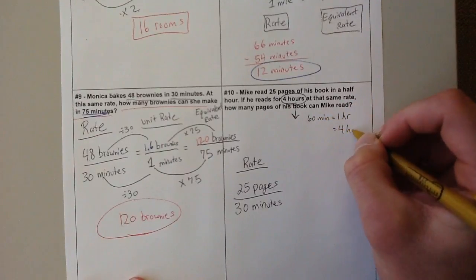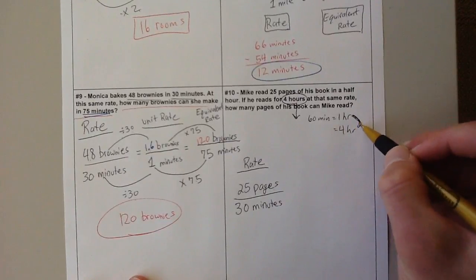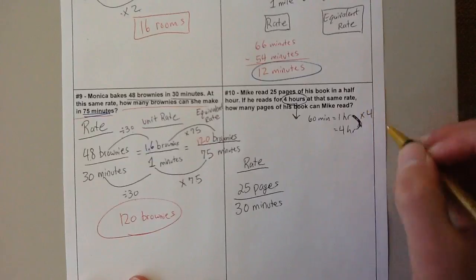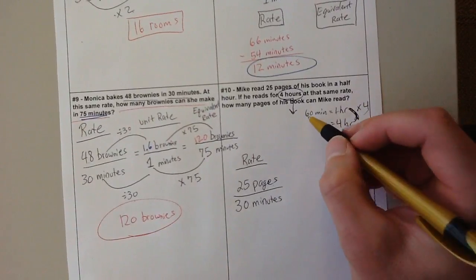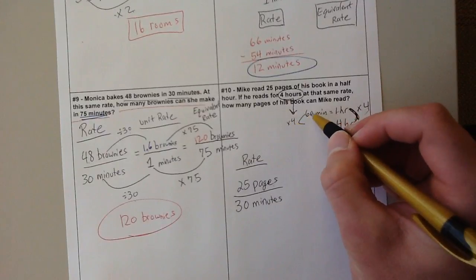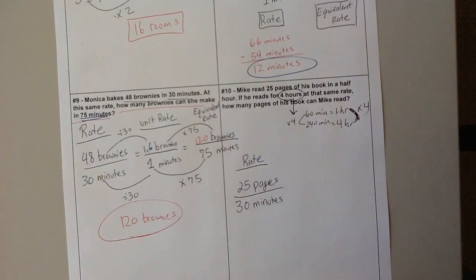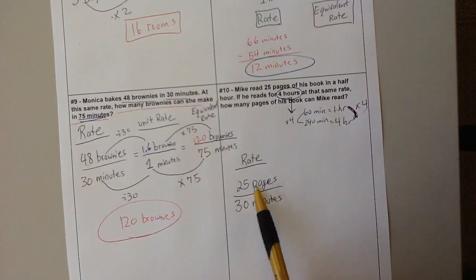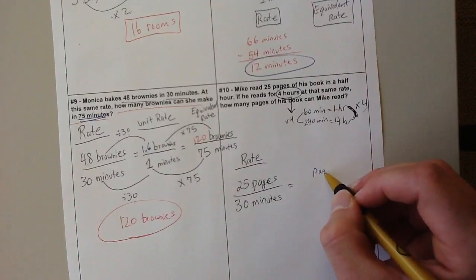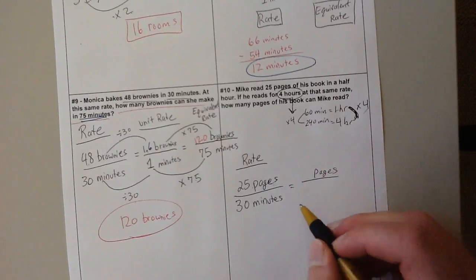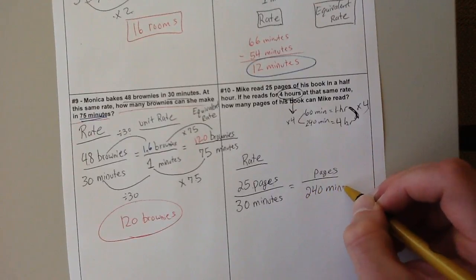I want to know how many minutes in 4 hours. So what did I do here? 1 hour to 4 hours, I multiplied by 4, right? 1 times 4 is 4. So how do I figure out how many minutes in 4 hours? I multiply by 4. 60 times 4 is 240. Okay? So if I know that Mike reads 25 pages in 30 minutes, I am looking for how many pages in 4 hours, or 240 minutes.